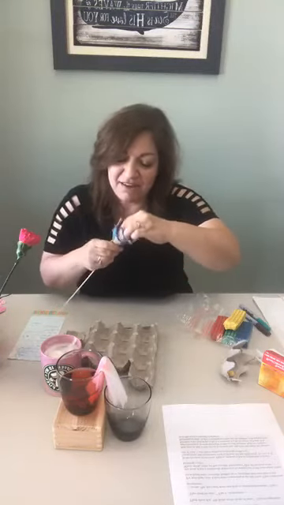And you make a whole bunch of these and have a beautiful spring vase that will keep the kids occupied to make. They can be creative, come up with other ways you can make flowers. It's really kind of a fun activity to do.